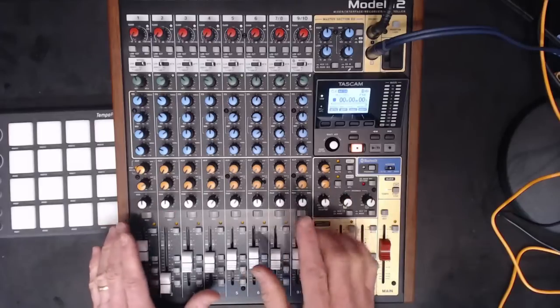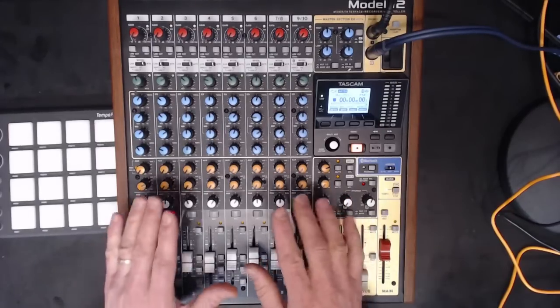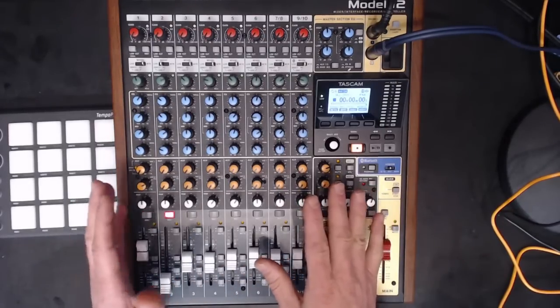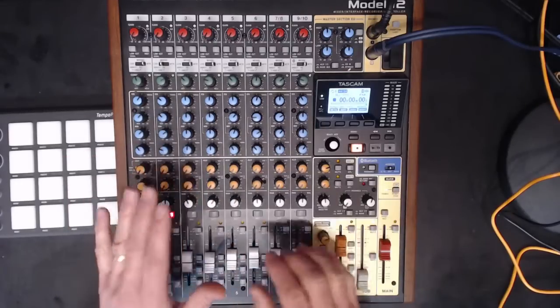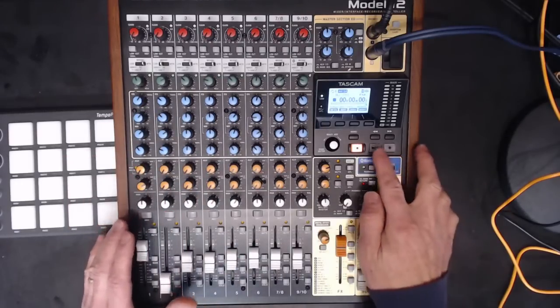Before we start any recording, it's probably a good idea to practice it and see how it's actually working, whether we got all of our audio routing correct. So let's just play.